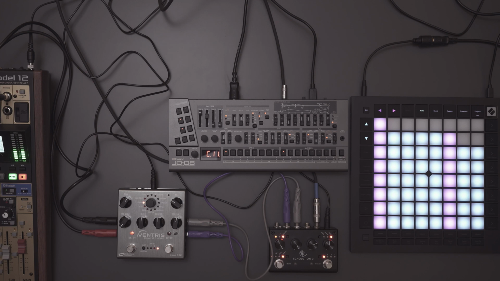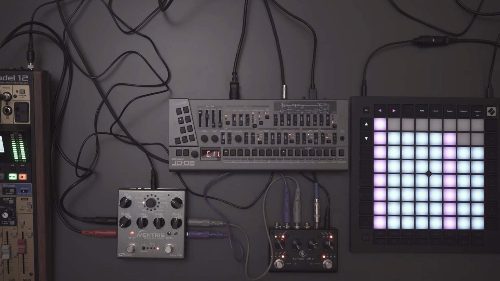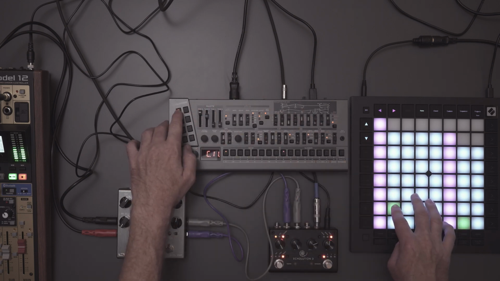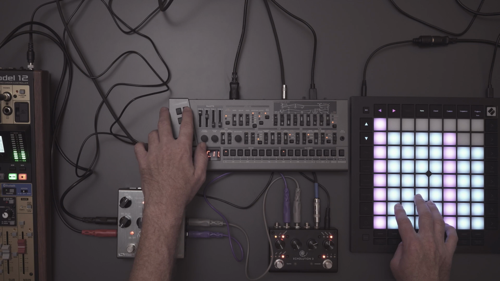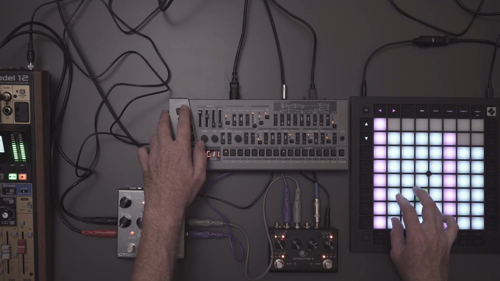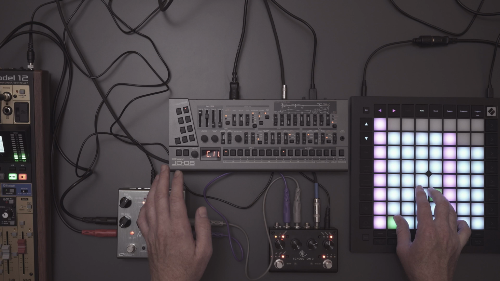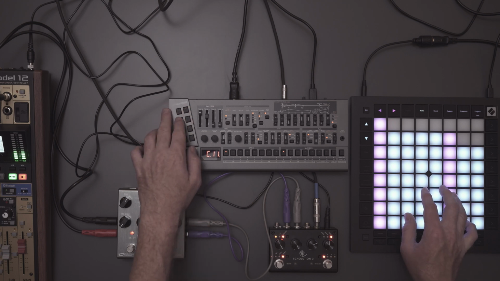So now we have everything ready. So let's add them all together. Well, we don't have the effects chain, but here. So let's start with one, our soft pad, and then modulated square. Cool. And then our wind.